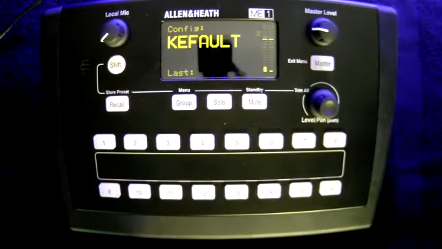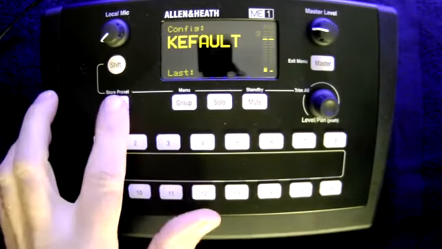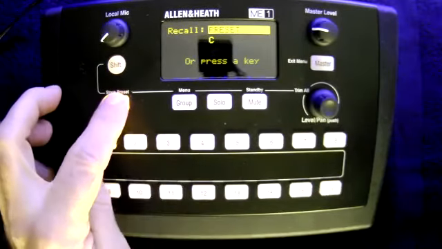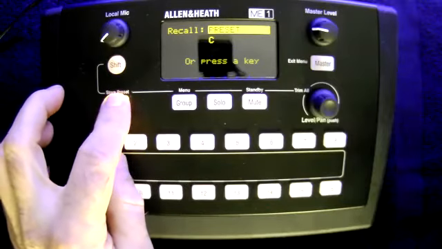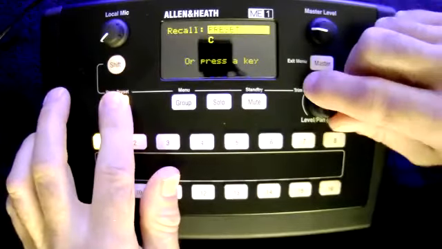So if I want to recall a preset quickly, I can just hit recall, and then I can press a key, or I can grab something from the USB here.